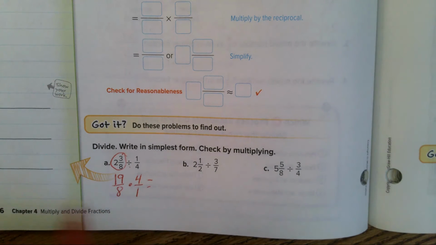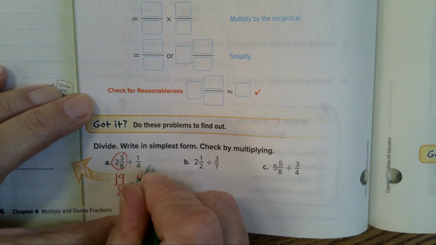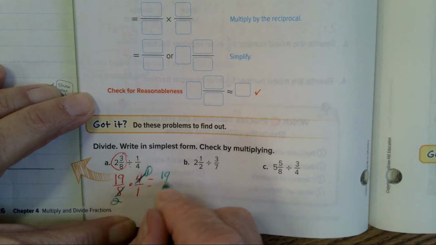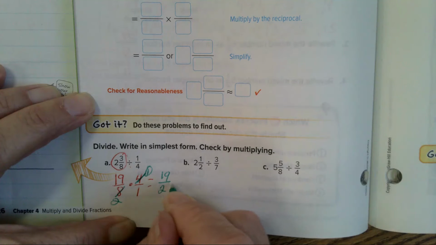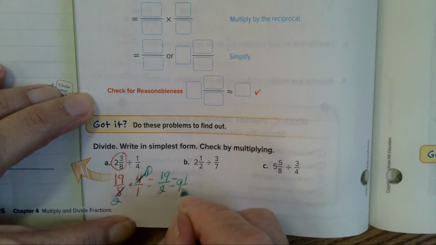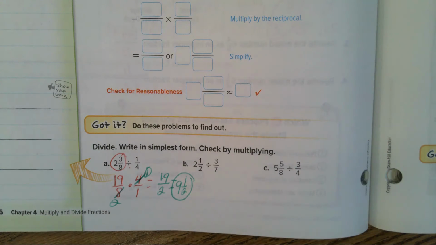Now, I can do a shortcut. 4 divides 4 once, and 4 divides 8 twice. 19 times 1 is 19. 2 times 1 is 2. And that equals 9 and 1/2. Any questions on that? Okay, we'll quickly use that.